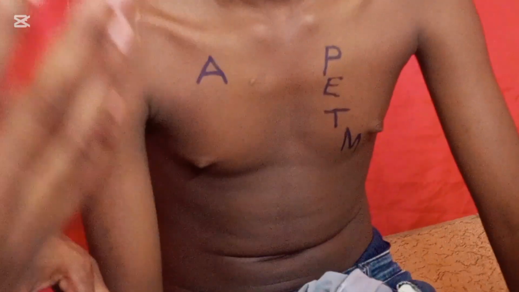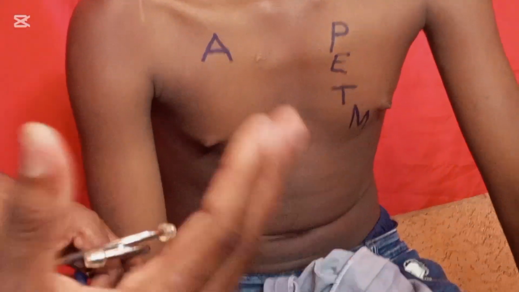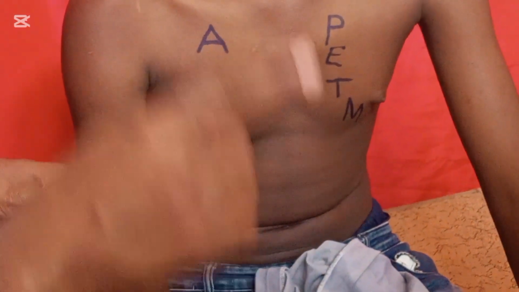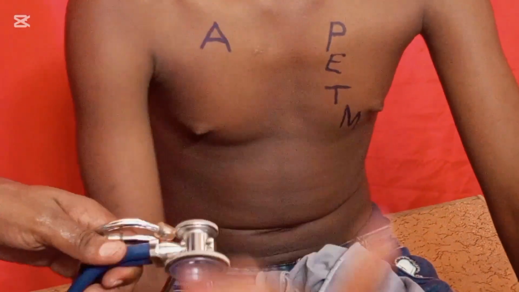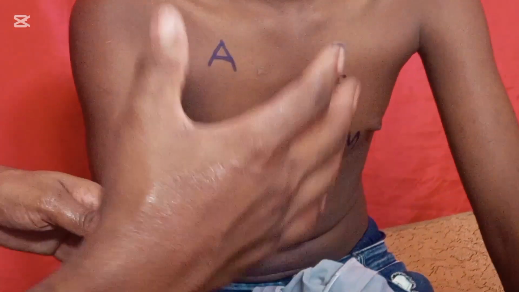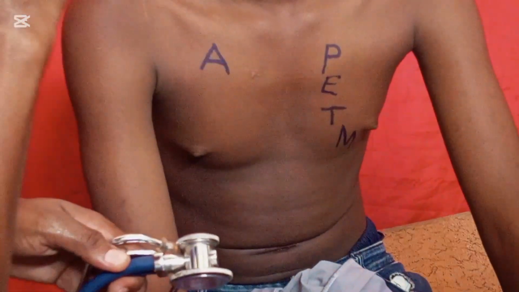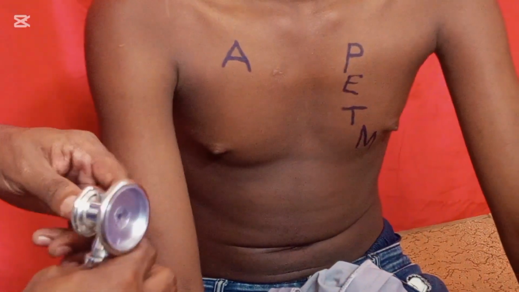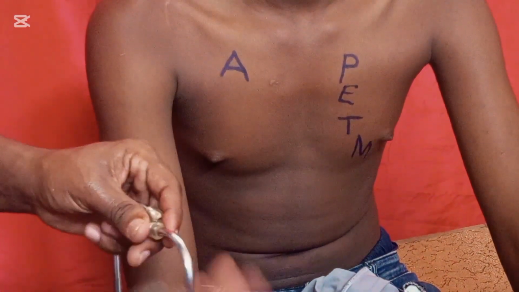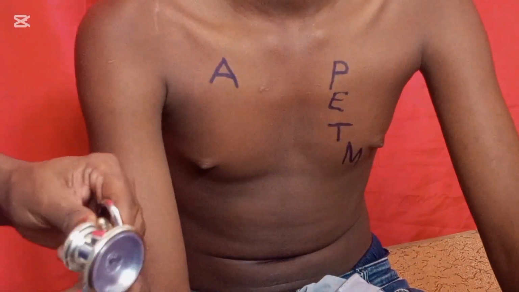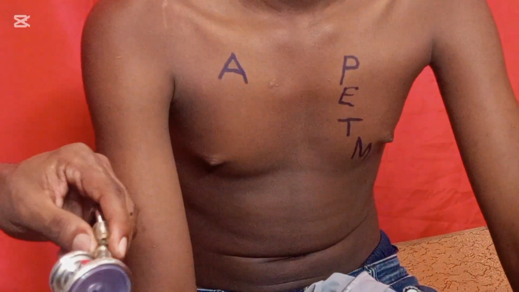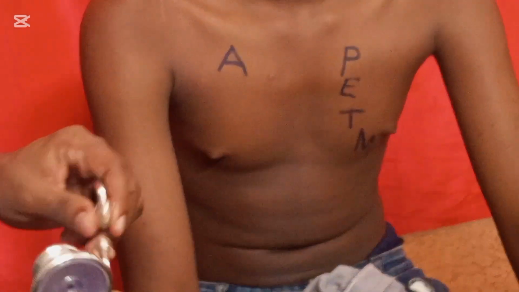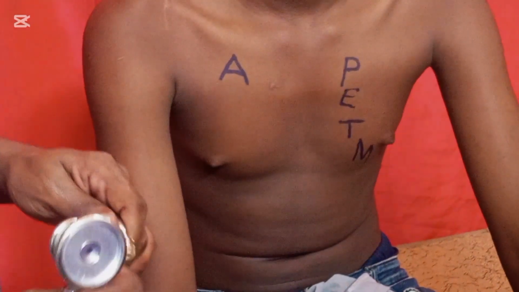Generally we have the first heart sound and the second heart sound, and we have the third heart sound and the fourth heart sound. The first and second heart sounds are the normal heart sounds. The extra heart sounds, the S3 and the S4, are abnormal heart sounds. The S3 heart sound sometimes can be normal and sometimes can be pathological. The S4 heart sound, the fourth heart sound, is generally pathological. It can't be physiological. So that is how you are going to listen to the heart sound.